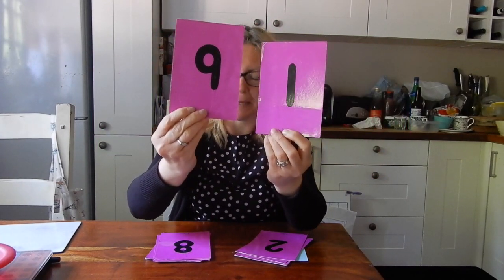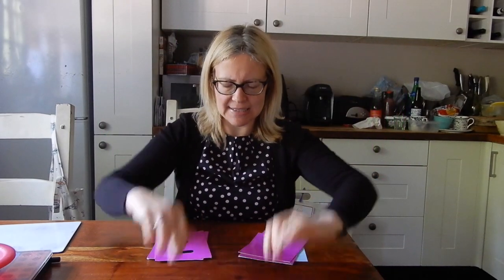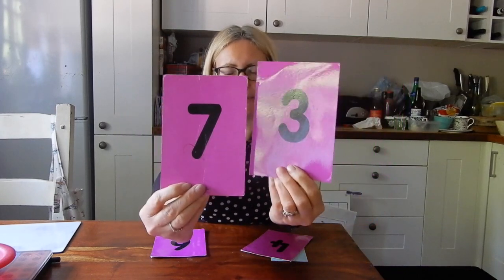1 and 9 get along just fine. 2 and 8 are always late. Point to your watch on your arm for 2 and 8, always late. 3 and 7 don't make 11 because they make 10 altogether.